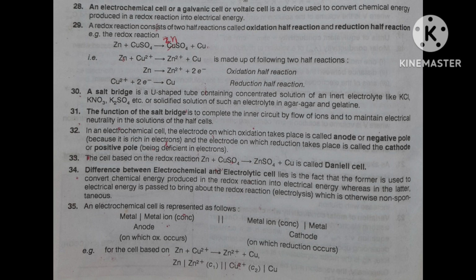And some electrodes, like other metals, for example copper dipped in copper sulfate solution, have a natural tendency to gain electrons. Those metals like Zn that have a tendency to lose electrons are considered the anode.